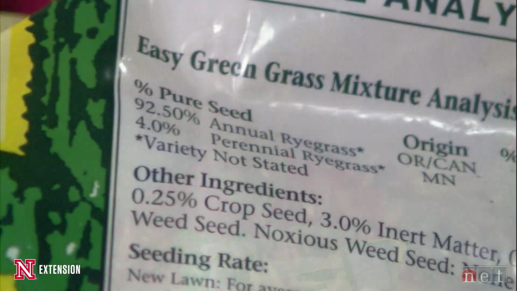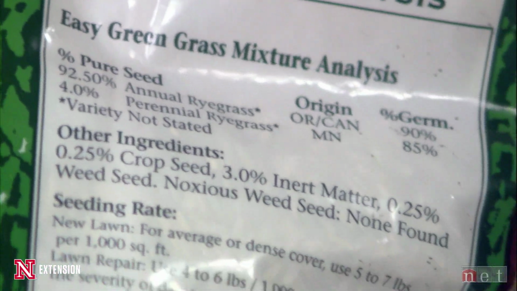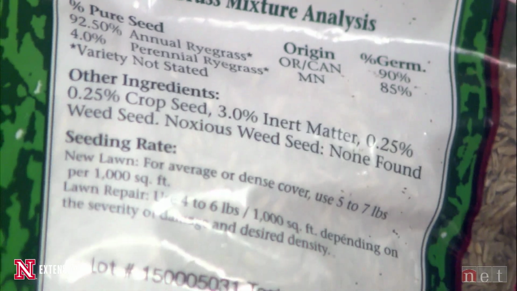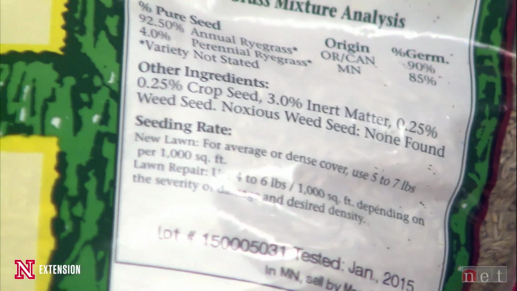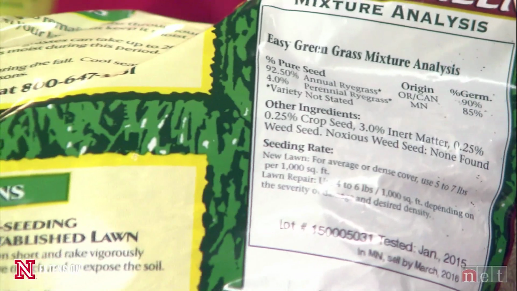So get good seed. This stuff isn't even cheap. Make sure you're getting the stuff from a good supplier. It's going to cost about the same, and it's going to survive and prosper and have a great lawn because of it. Whereas this stuff is just going to start dying, and next year we're going to be fighting to get it right back again anyways. Excellent. Thank you, Bill.